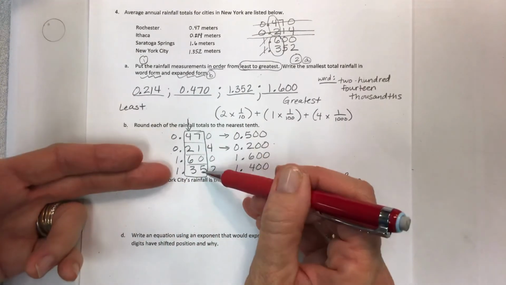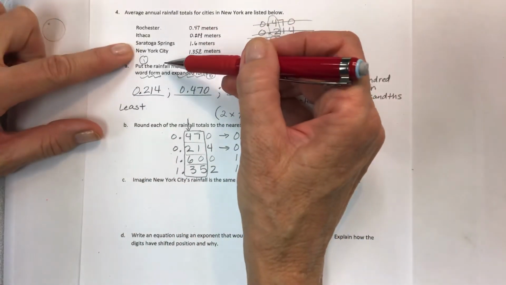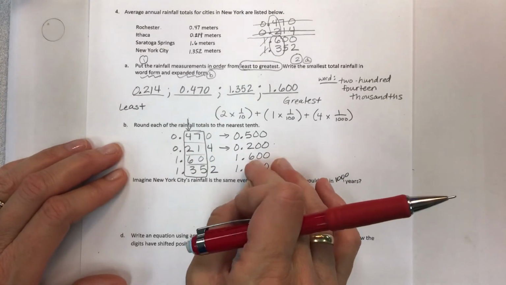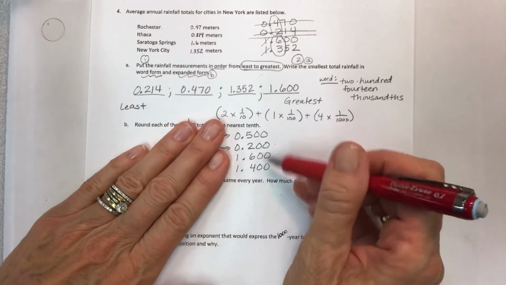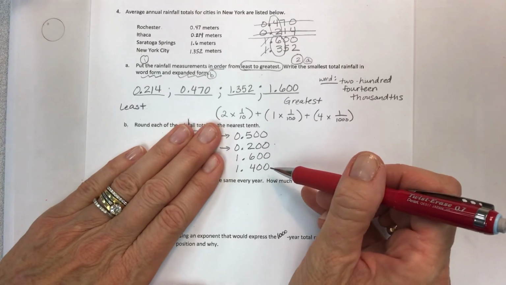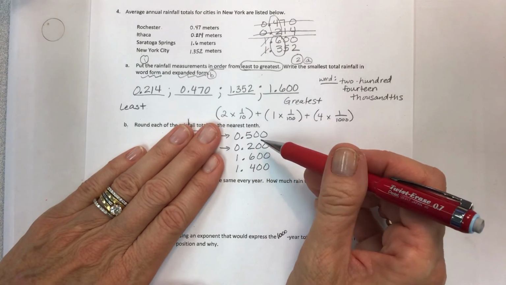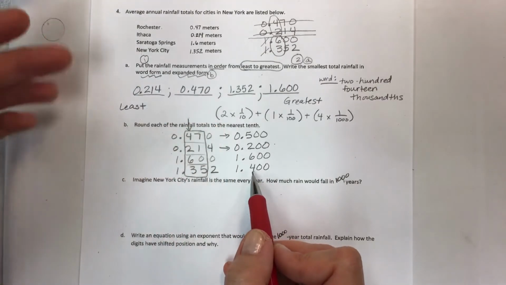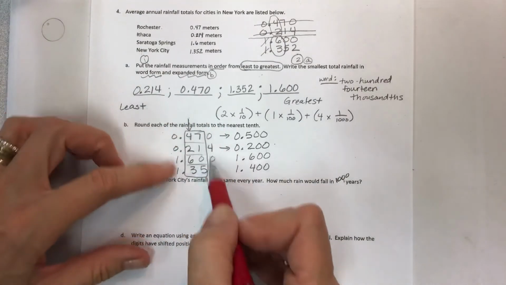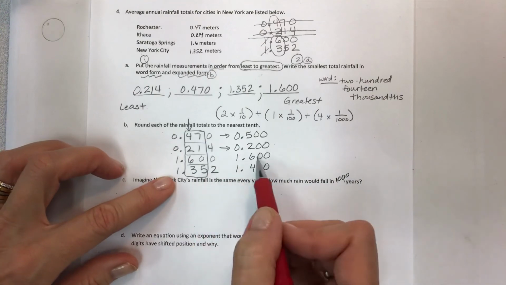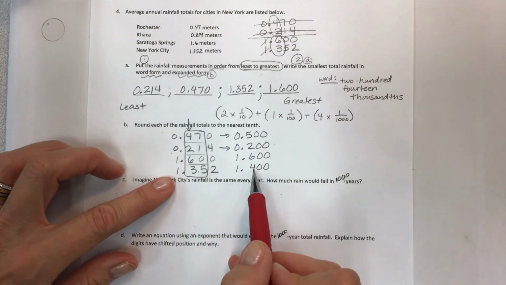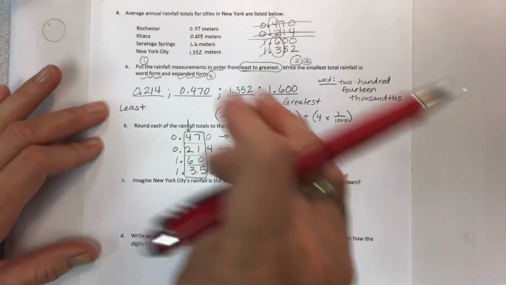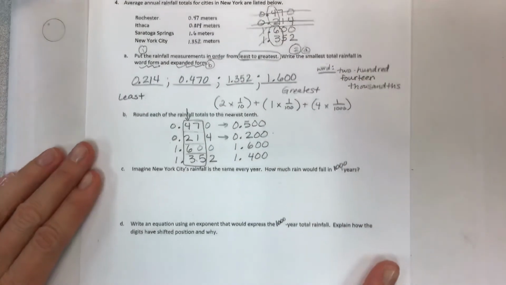Make sure to either put this or the name of the city to go with your rounded totals. You have to connect it to something. You can't just put a list of numbers and not connect it to the name of the city, because maybe I don't know that you're connecting this one to New York City. So give something to show that you understand that this is rounding to this. Don't just put the answer. Show the work. Show the work.